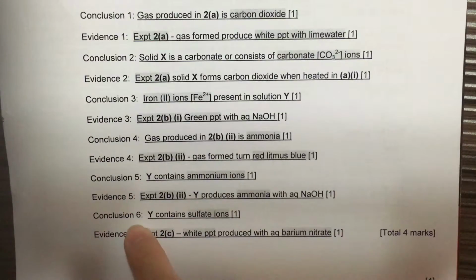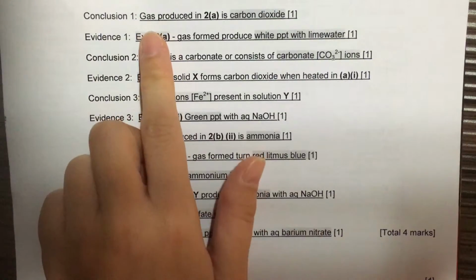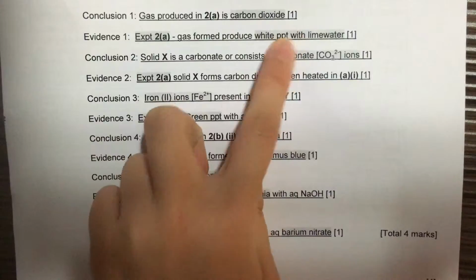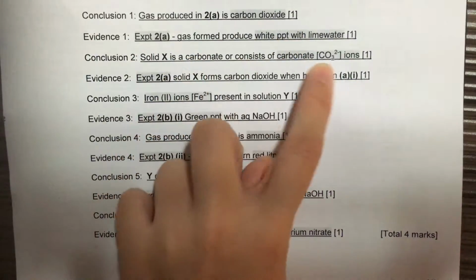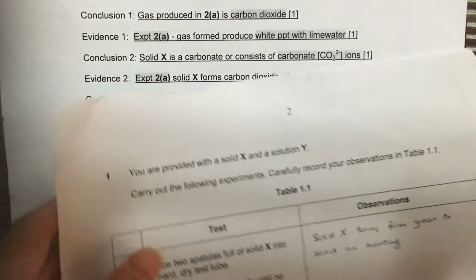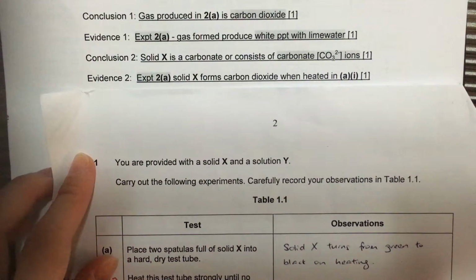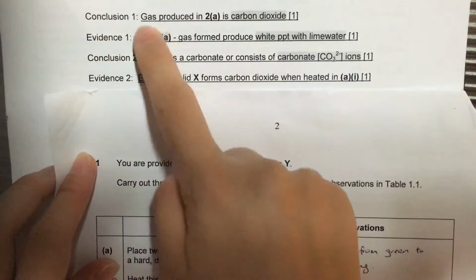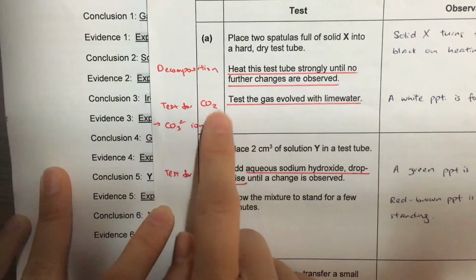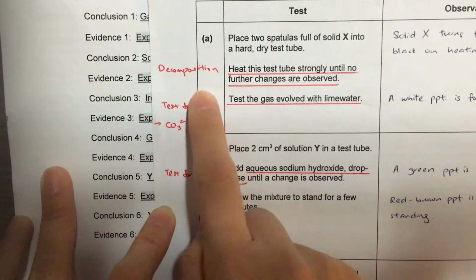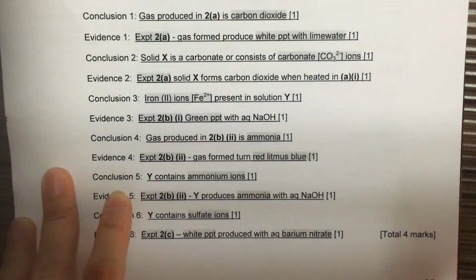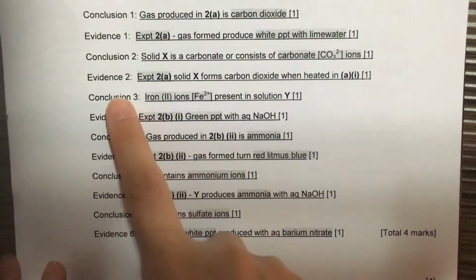Here we have 6 possible conclusions with 6 pieces of evidence. Based on experiment 2A, you can see that carbon dioxide gas is formed, meaning that carbonate ion is present. You could write any of these conclusions with the evidence.